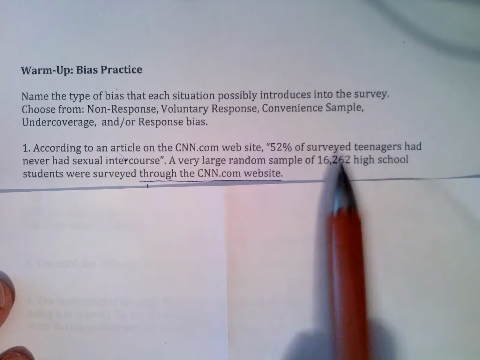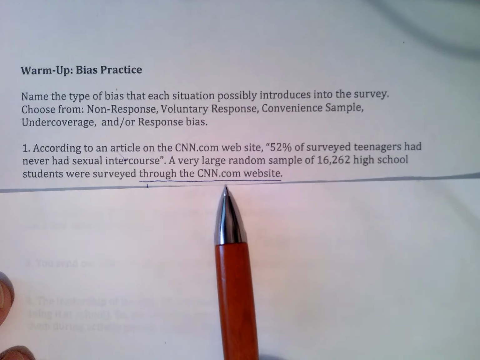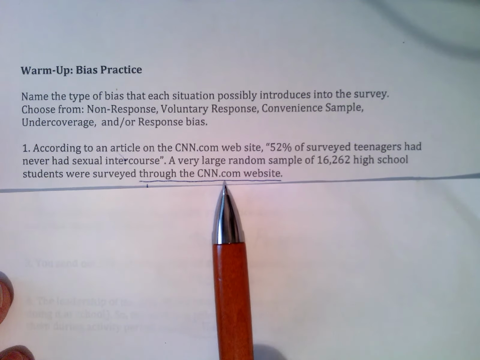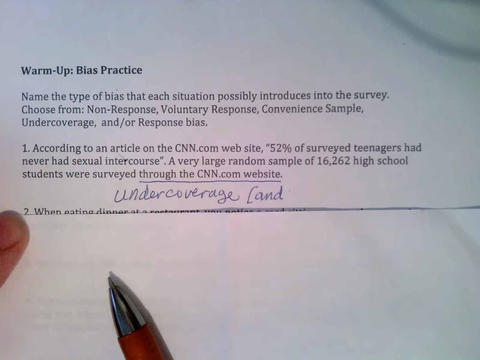You're really just representing high school teenagers, or at least people who say they're teenagers, who are on the CNN website and who have decided to respond to this, right? So there's a couple things wrong. One, you're getting under coverage, because you're only getting those people who go to the CNN website.